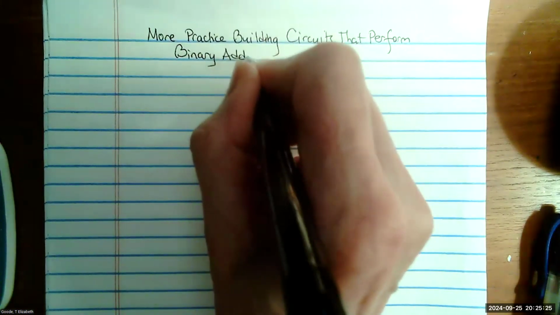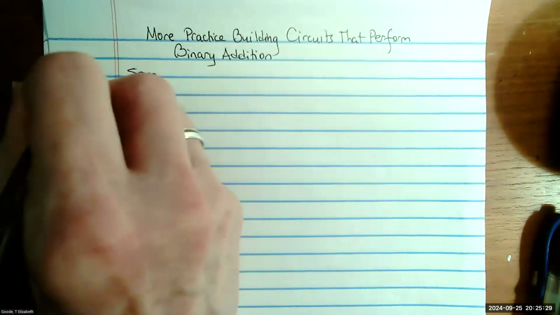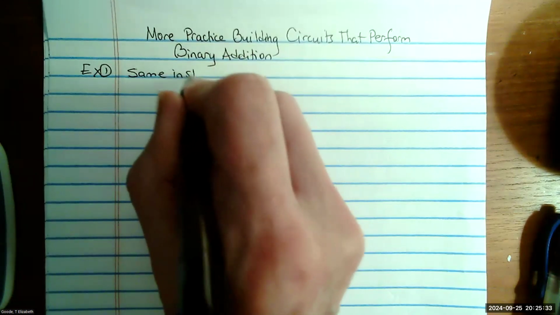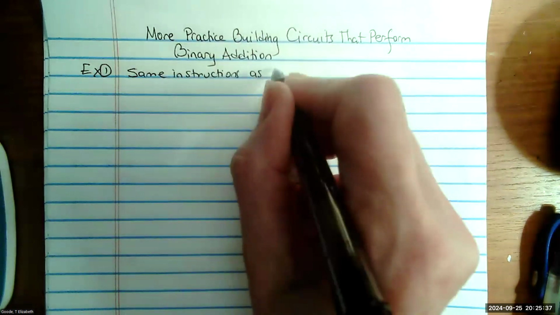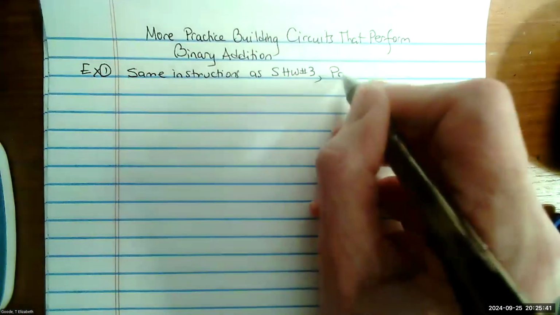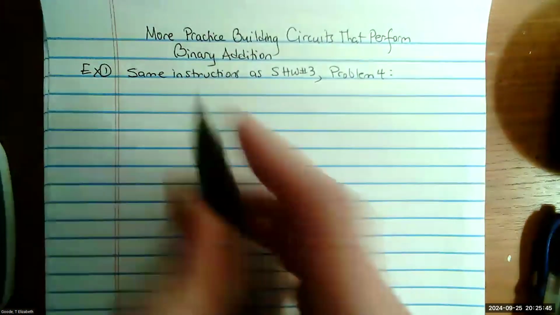So I'll give you a couple of problems with the same instructions as problem 4, special homework 3. So I don't have to write all those instructions down, I'll just give you 2.